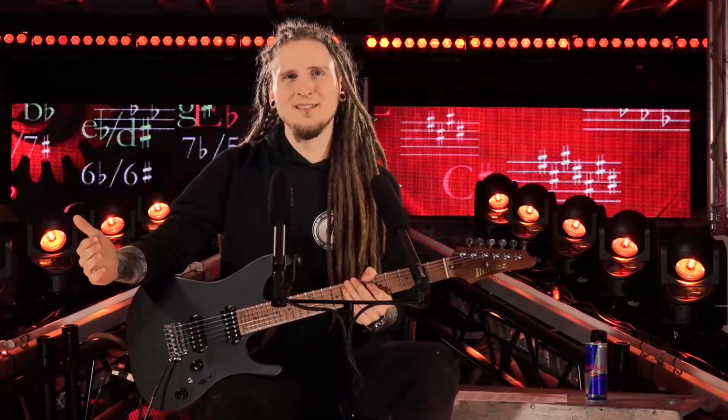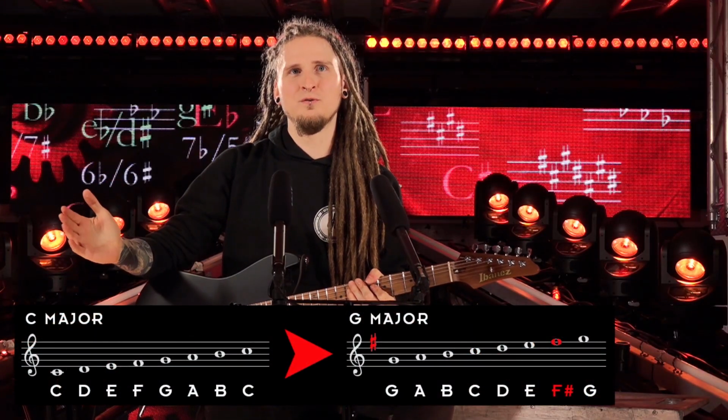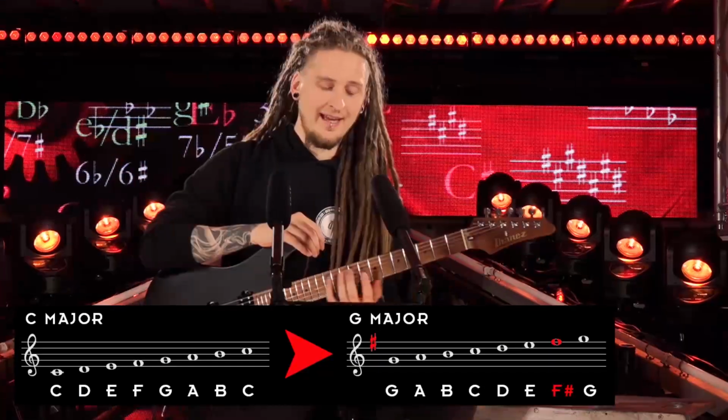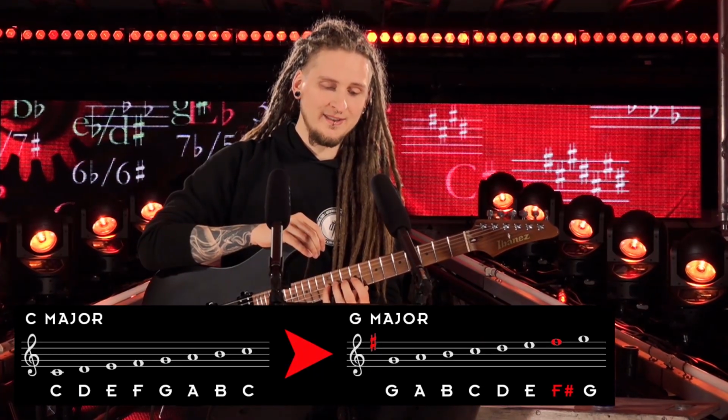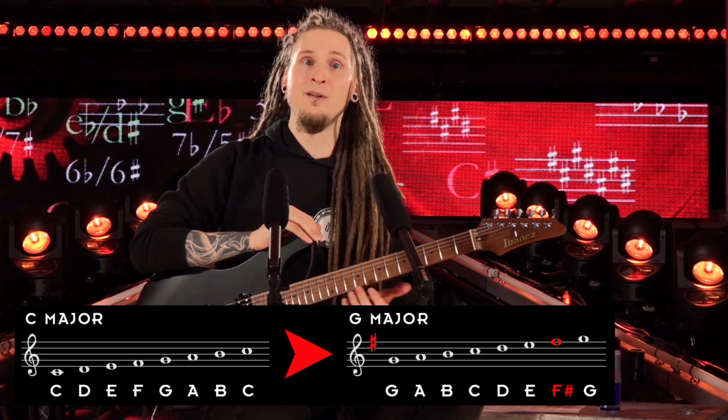I remember asking myself, wait, so G major has the same notes as C major with just one exception, F sharp? And I already know the C major scale all across the neck, so when I only change this one note, when I change F to F sharp, I get a completely new scale.